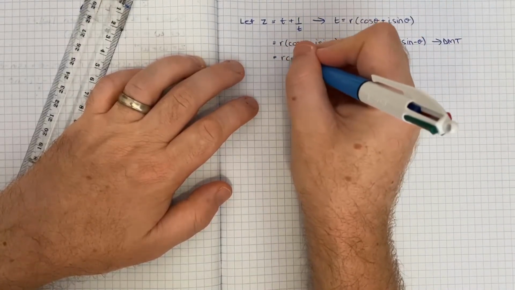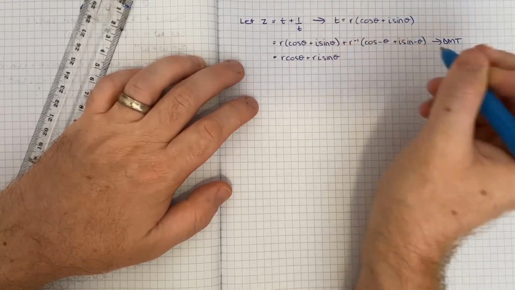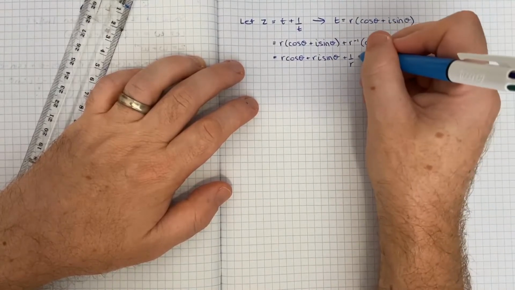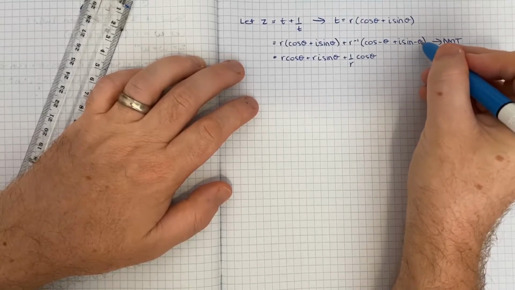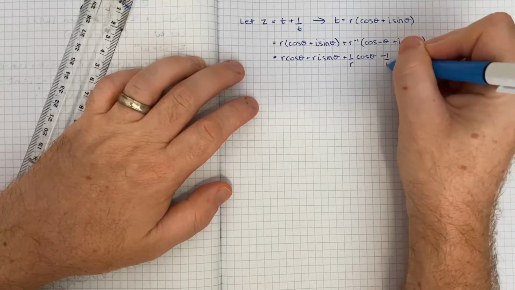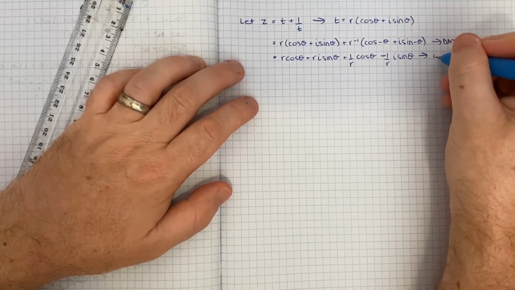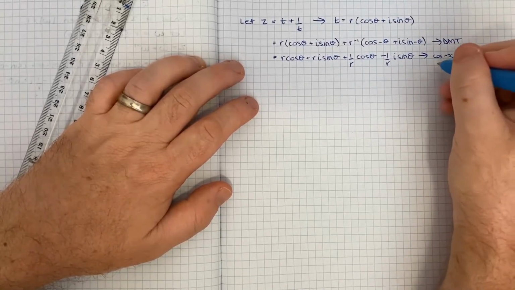We'll get r cos theta plus r i sin theta plus 1 on r. Cos negative theta will become cos theta, and i sin negative theta will become negative i sin theta. So minus 1 on r i sin theta, and that's using cos of negative x equals cos of x, even functions.